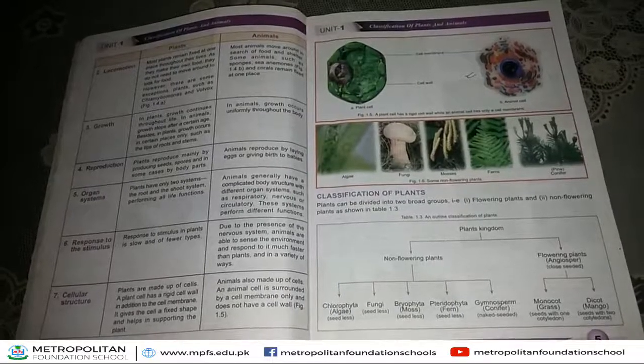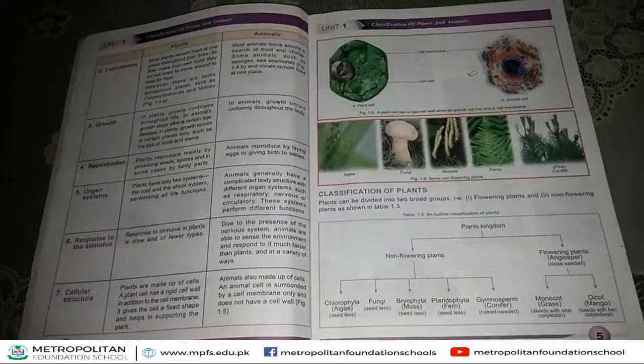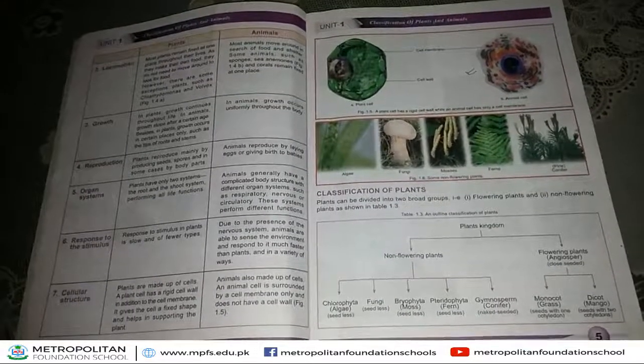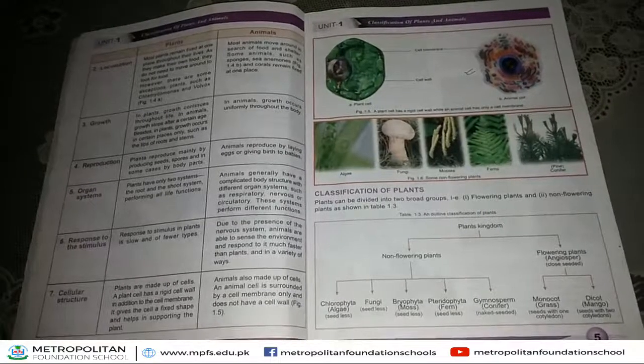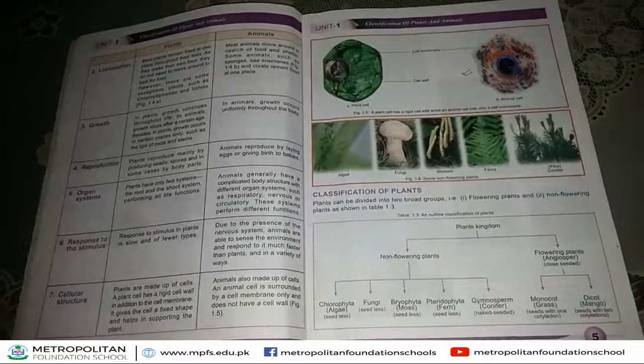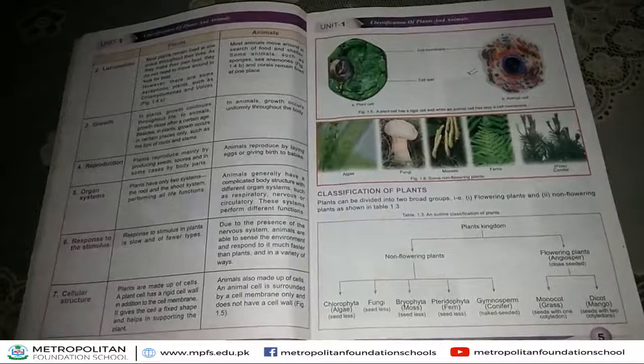What do you mean by reproductive part? Its name indicates that it takes part in reproduction. Such parts are called reproductive parts. For example, flower. Flower is an example of a reproductive part.